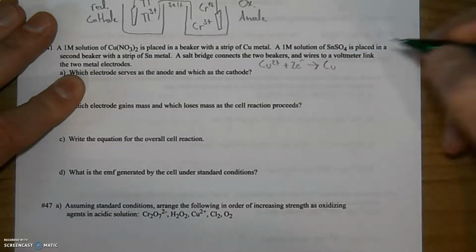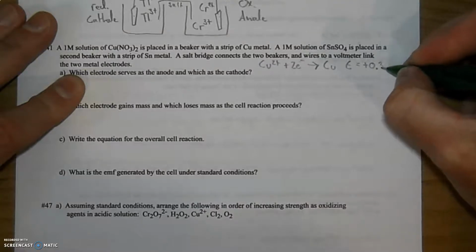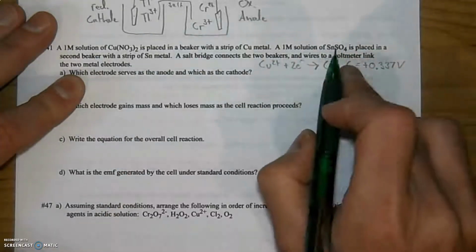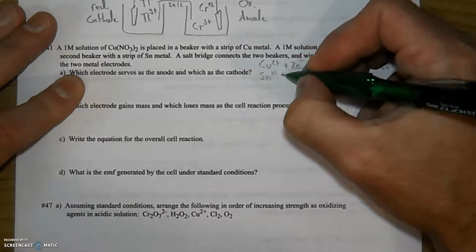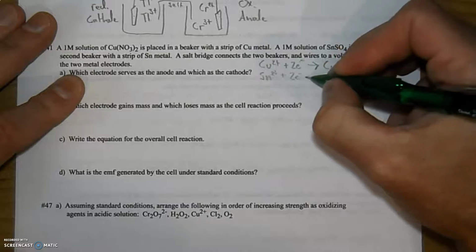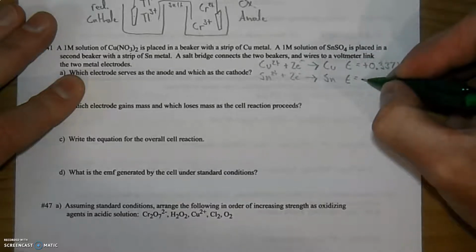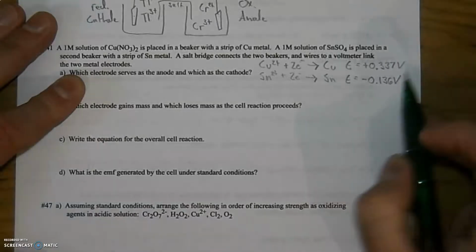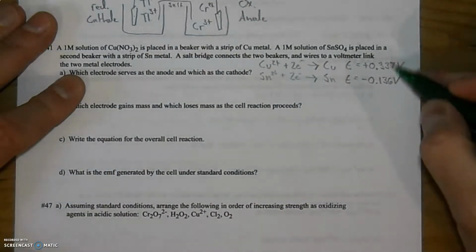This would be that half reaction. The value that goes along with that is positive 0.337 volts. And if I look at what's going on with tin 2, every time it's going to be a reduction potential. Its value will be negative 0.136. And again, this is how these two behave with hydrogen gas or hydrogen ions, which is a zero value, 0.00. So that's how they behave with each other.